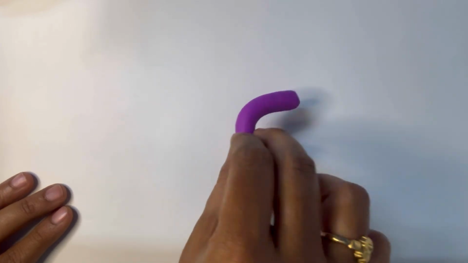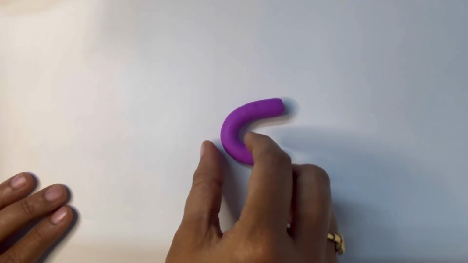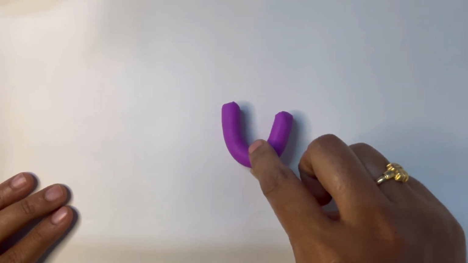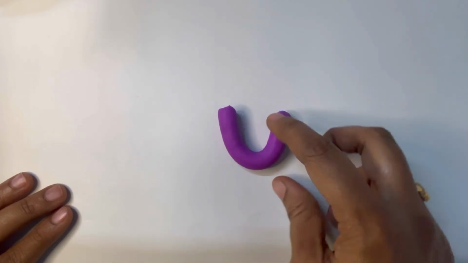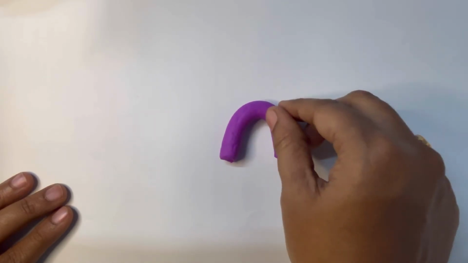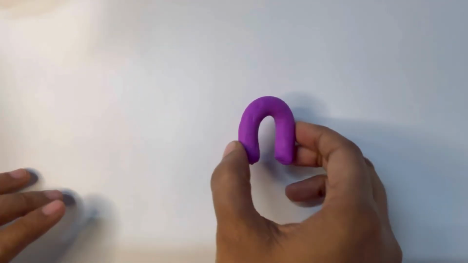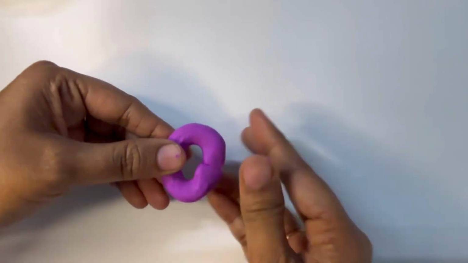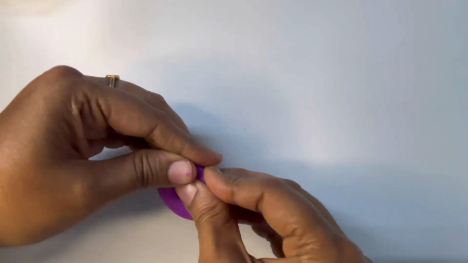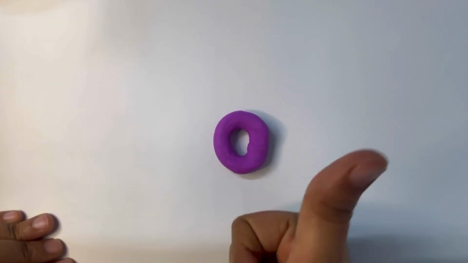If you turn other side, it becomes a left curve. If we place towards upward direction, it becomes an upward curve, and if we reverse it, it becomes a downward curve. Let's make a circle pattern. Combine both the ends and it becomes a cute little circle.